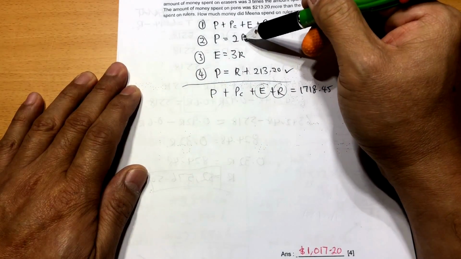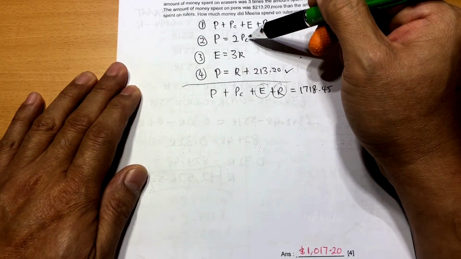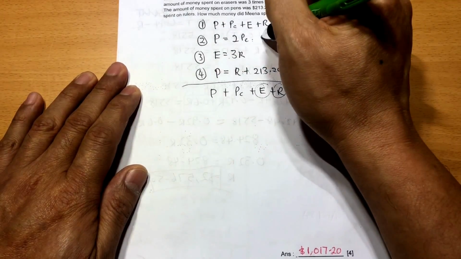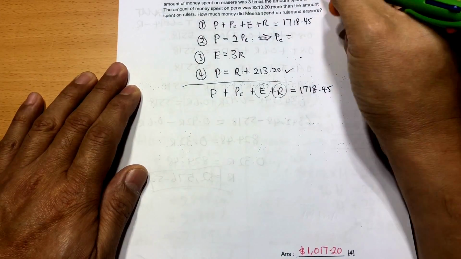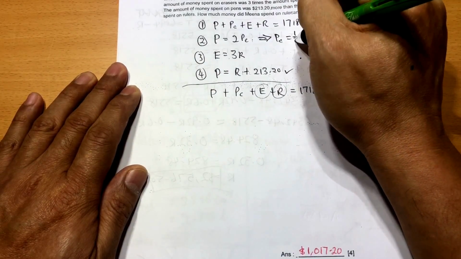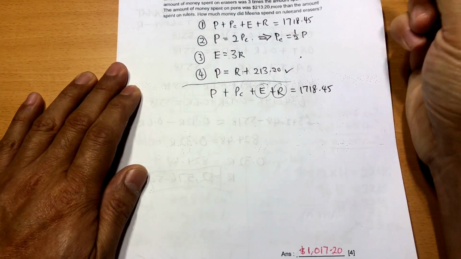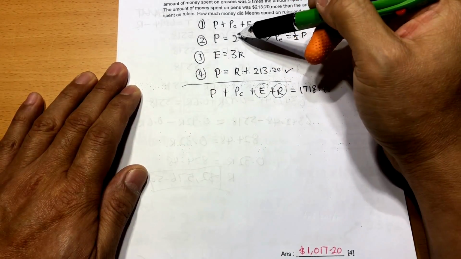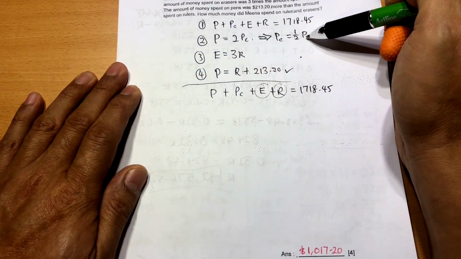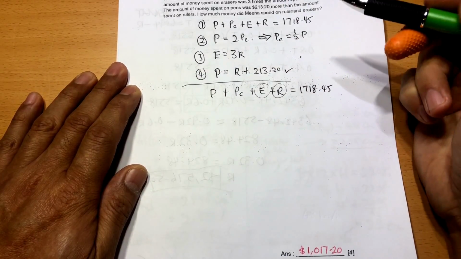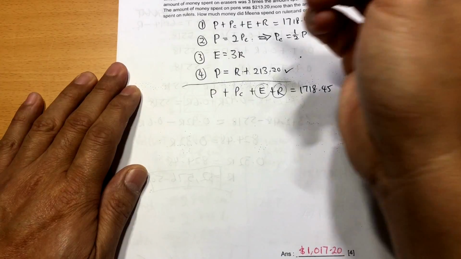P is 2PC. What we can do is convert this to find out what PC is. So PC is equal to a half of P. P is 2PC, therefore PC is P on 2, or half of P. So let's substitute those in.